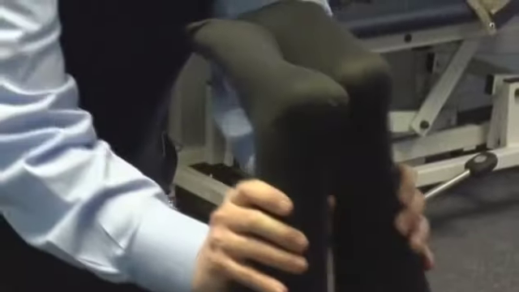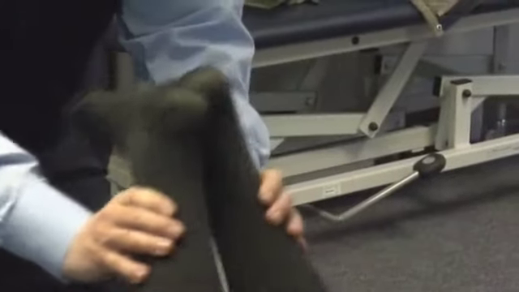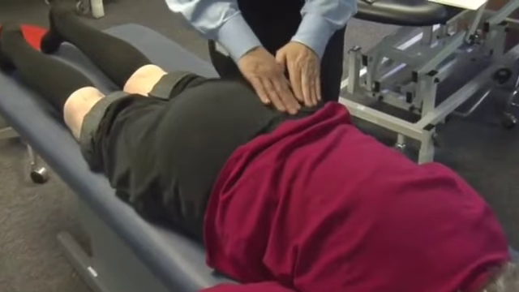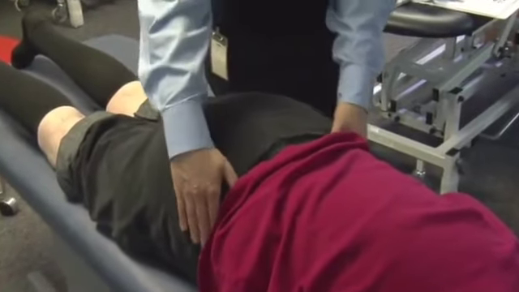So if you're wanting to reset the pelvis there, as you come in like this, you can come back, and that will give her a more symmetrical placement of her pelvis on the table. And she's reminded me that she's had a minor surgery over here, so we'll be careful.